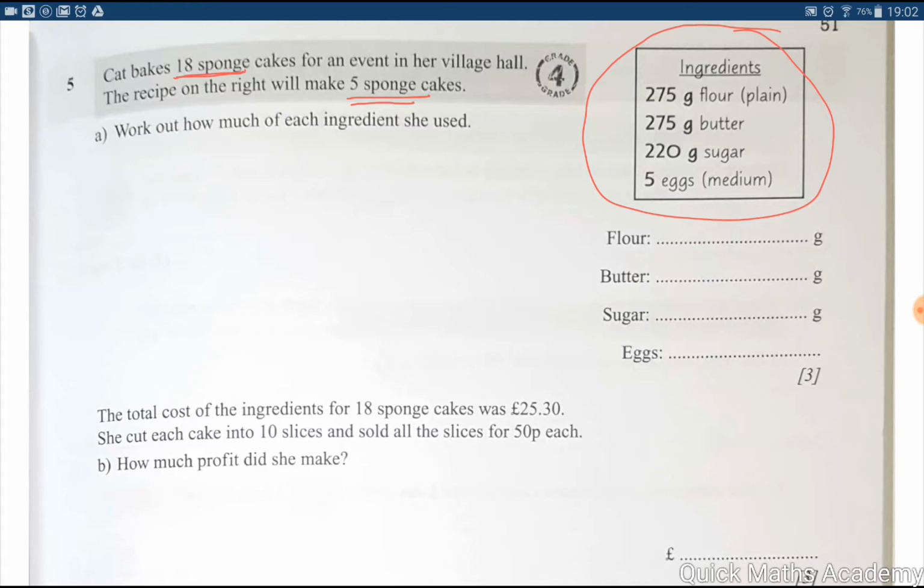So let's say this is for 5. For one sponge cake, for the flour I will need 275 grams divided by 5, because those 275 grams are for 5 cakes. So 275 divided by 5 will give me 55 grams of flour.